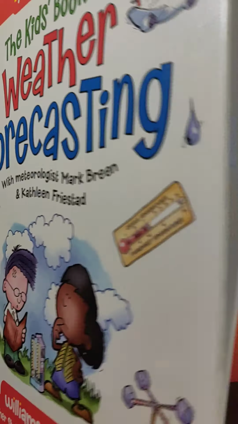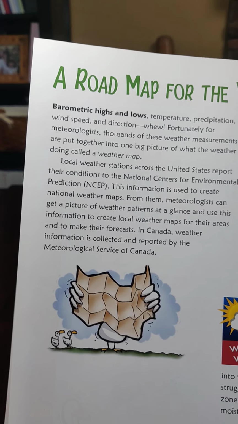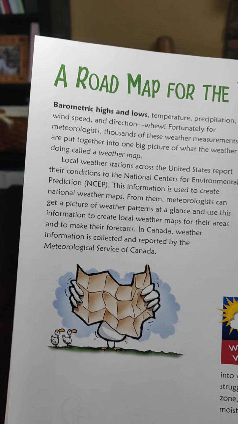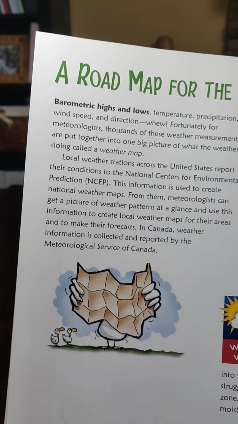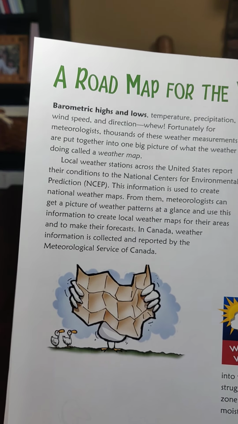Local weather stations across the United States report their conditions to the National Centers for Environmental Prediction, NCEP. This information is used to create national weather maps. From them, meteorologists can get a picture of weather patterns at a glance and use this information to create local weather maps for their areas and to make their forecasts. In Canada, weather information is collected and reported by the Meteorological Service of Canada.